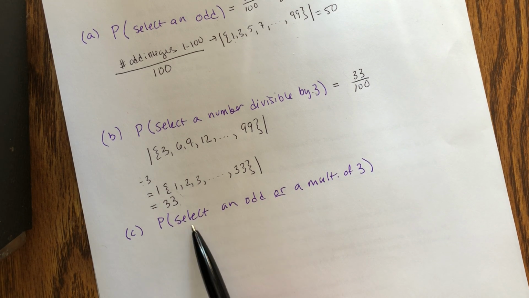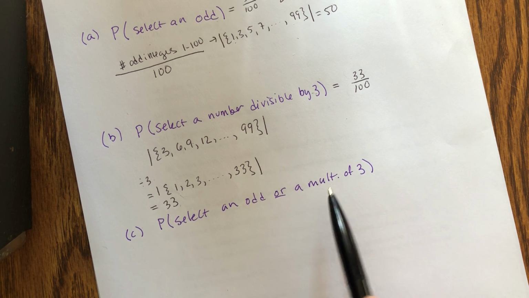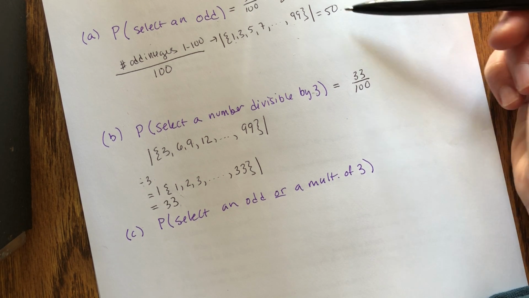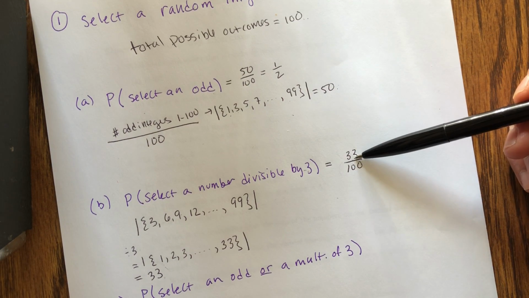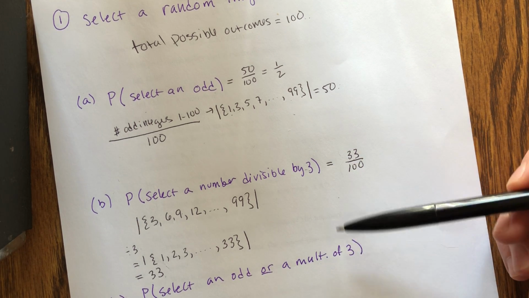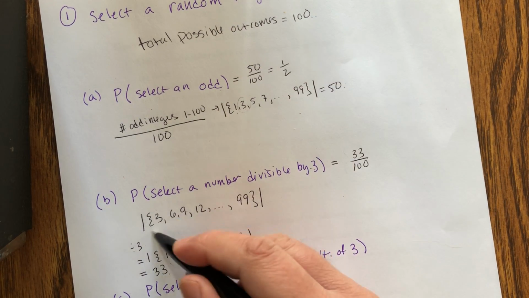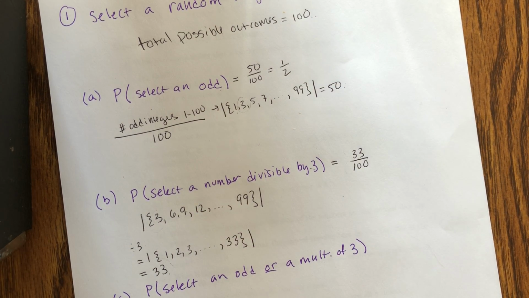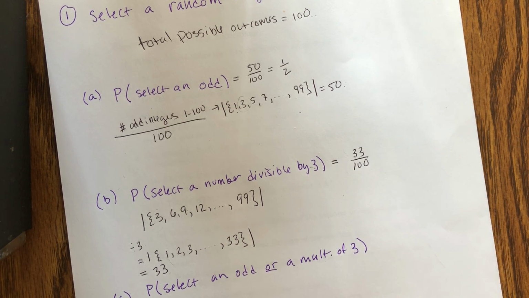Okay, now for the last one, we want to find the probability that we select a number that's odd or a multiple of 3. This one's a little bit harder, right? Because you could try and say, well, there's 50 odd integers and there's 33 integers that are a multiple of 3, so maybe there's 50 plus 33, or 83 numbers that are one or the other. But of course, that's going to end up double counting some things, right? Because, for example, 3 is in both of these sets, 9 would be in both of these sets. We don't want to count those twice, so it's not as simple as just adding 50 plus 33.